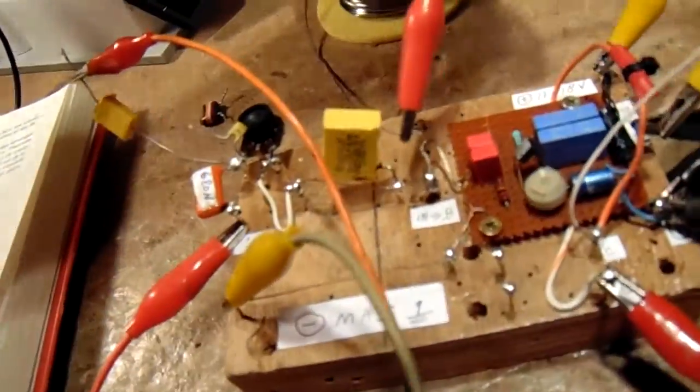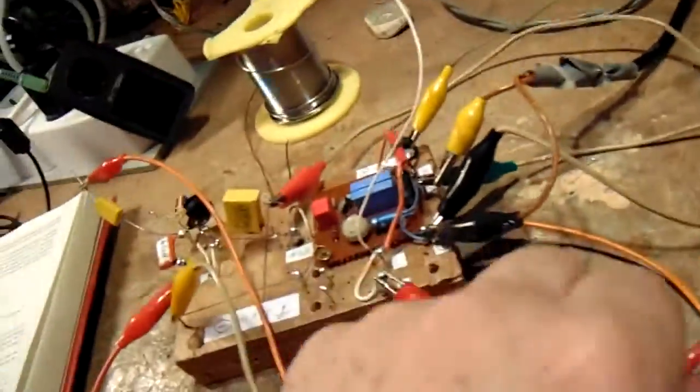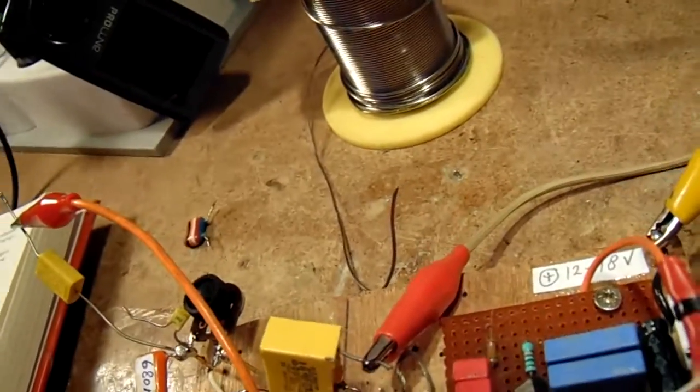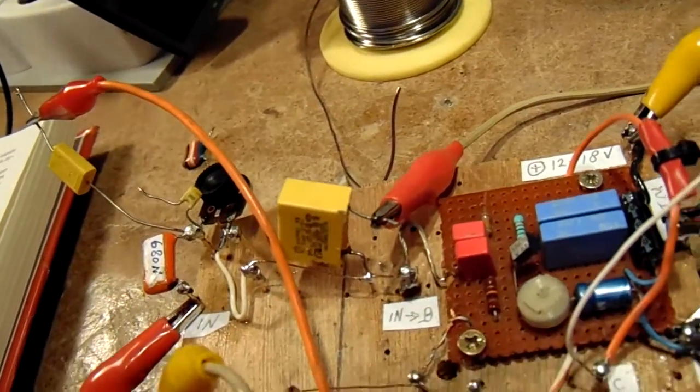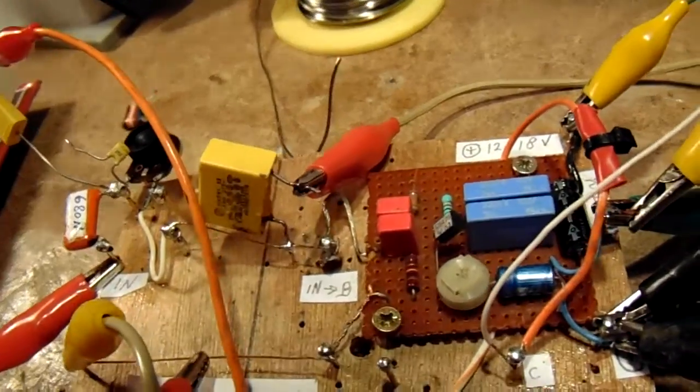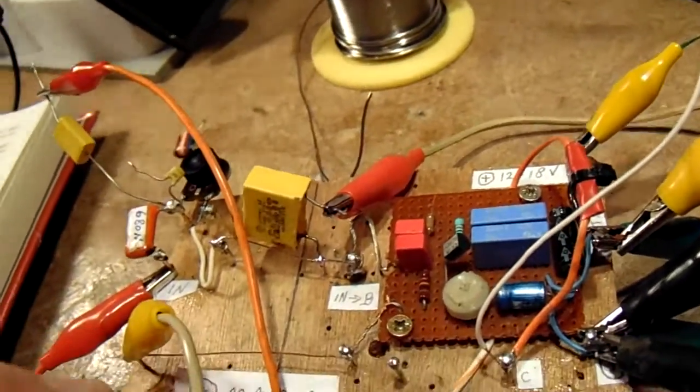Now the cap is connected. No, sorry, it's not connected. I'm going to connect the cap now. And we can hear that the high frequencies are gone.